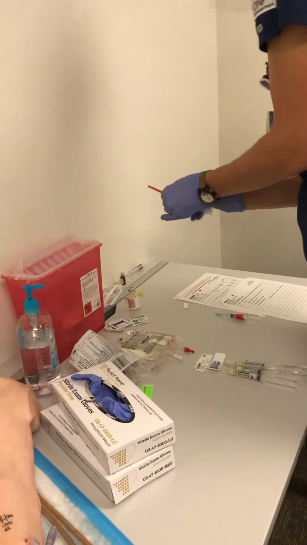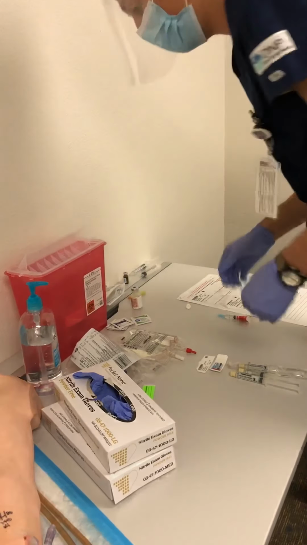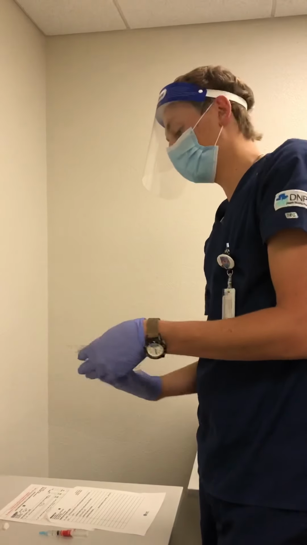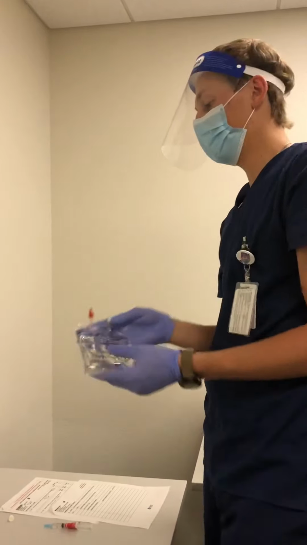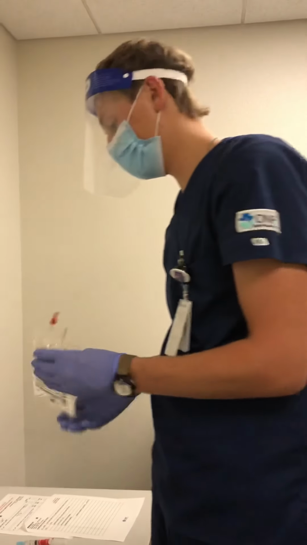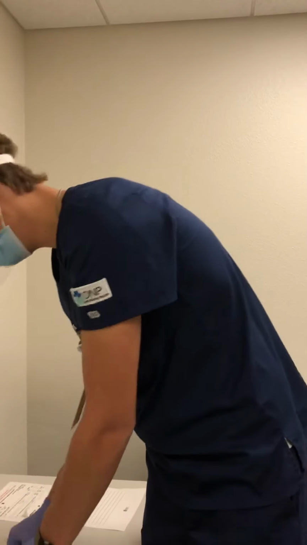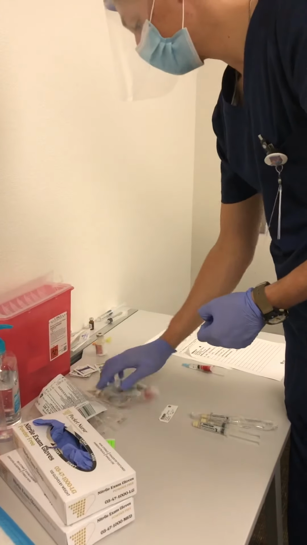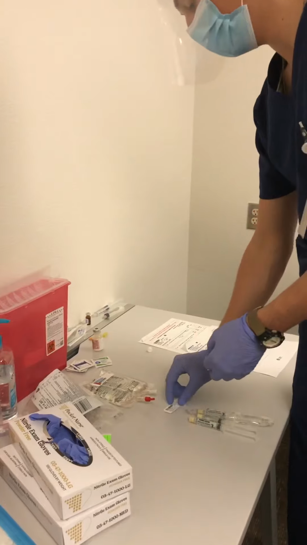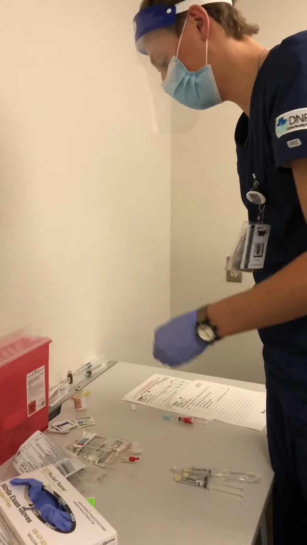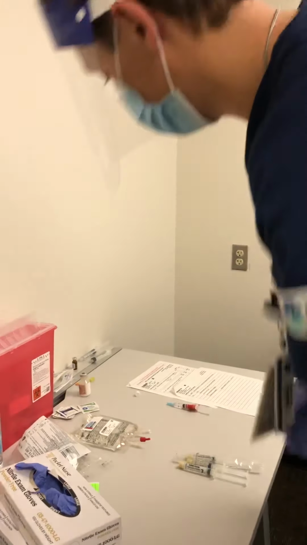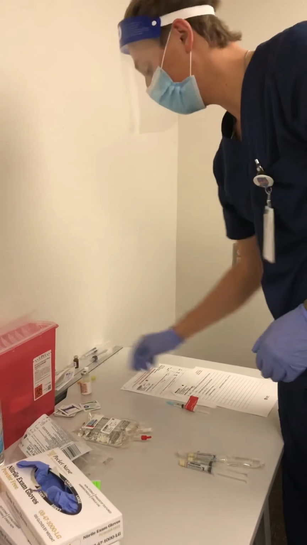I can dispose of this into the sharps, this into the garbage, and then I can hand mix this by just squeezing, rolling it over, rolling it back and forth. Okay, and then I can put on my medication labels here, and do one last medication check before leaving for the patient's room.